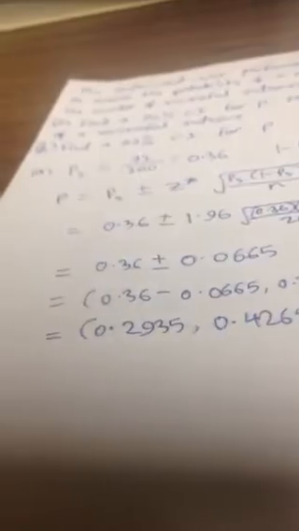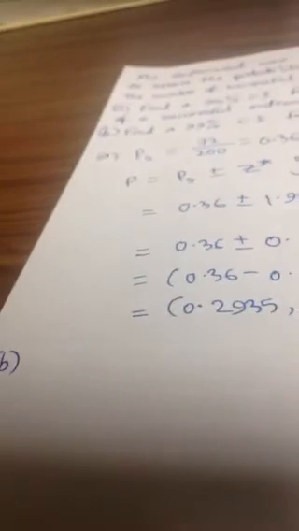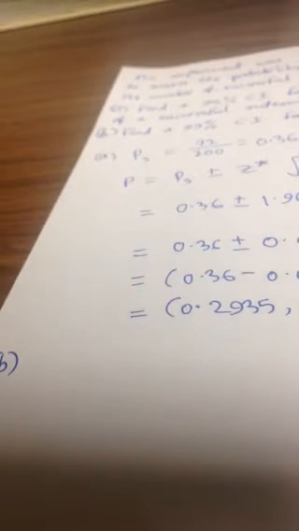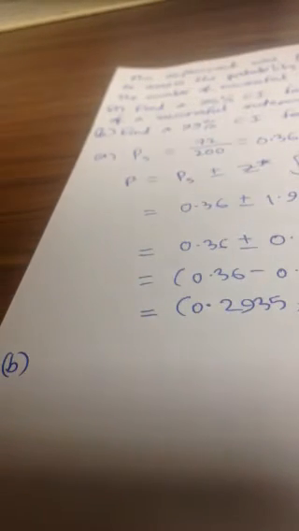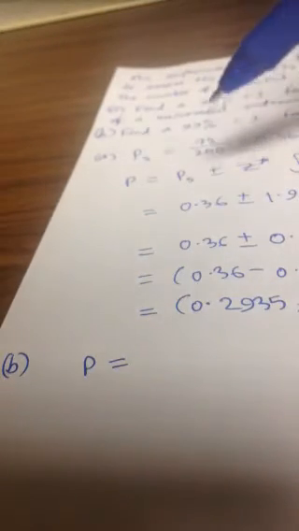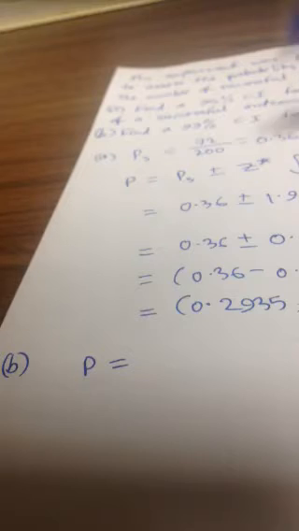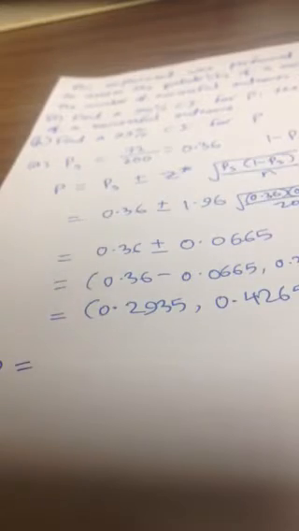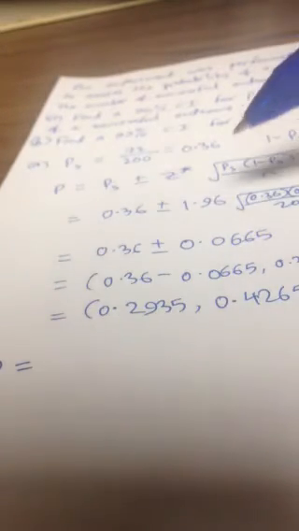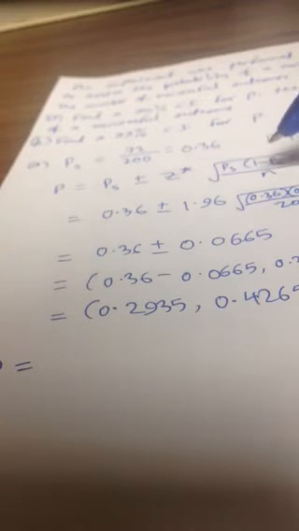For part B, we want to obtain a 99% confidence interval. So we want to be even more certain, more assurance. We want more assurance that we are going to capture within our calculated interval the true value of the probability of a successful outcome. So again, P is equal to the sample proportion plus or minus Z star, which again, that's the only thing that's going to vary here. Z star for a 99% confidence interval is 2.576 by the square root of P sub S by 1 minus P sub S over N. That's not going to change.